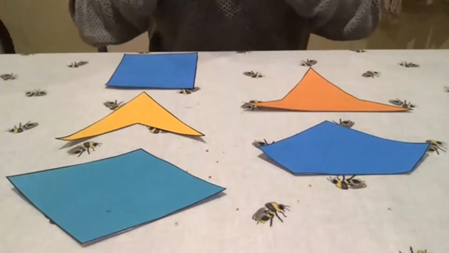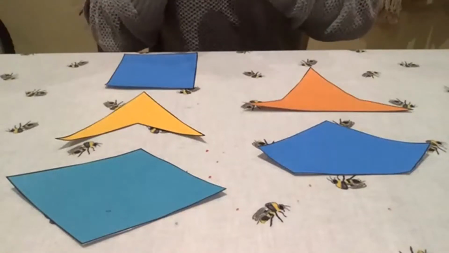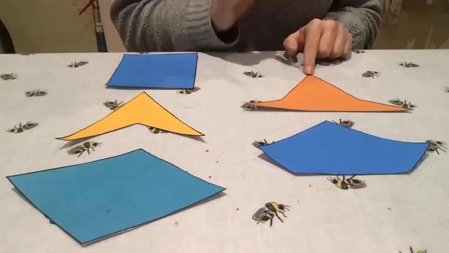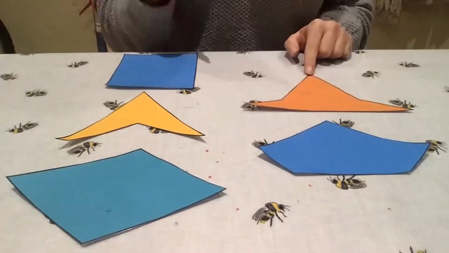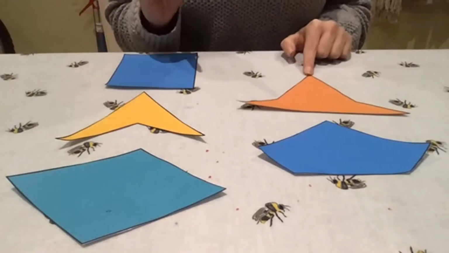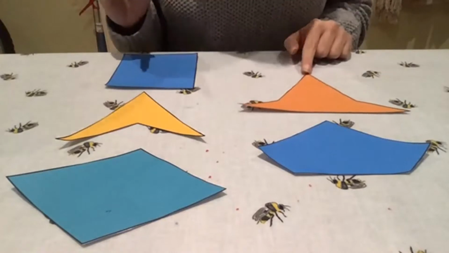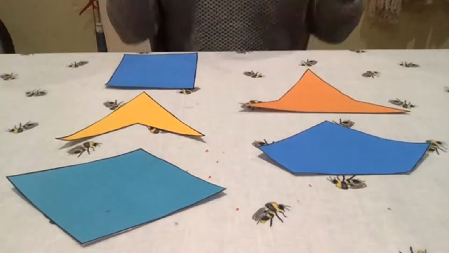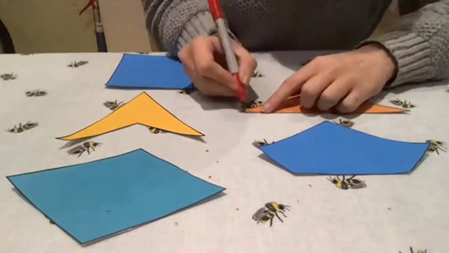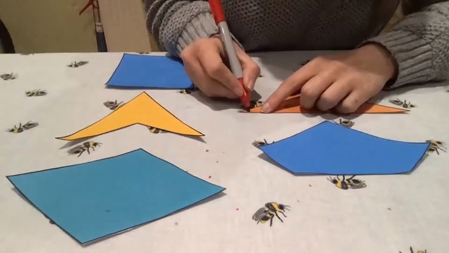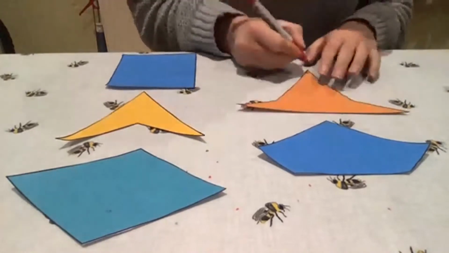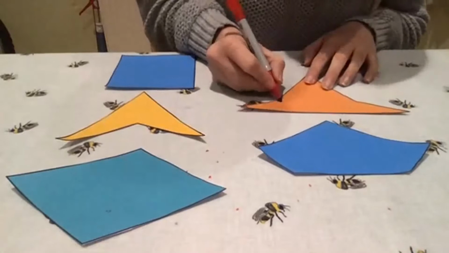So let's have a look at our first shape here. Okay, now how many vertices has this shape got? Well, remember, a vertex is where 2 lines on our shape meet, where 2 sides meet. It's another word for a corner, isn't it? Well, I'm going to count how many vertices I have. Well, I've got my first vertex there. I've got a vertex here.